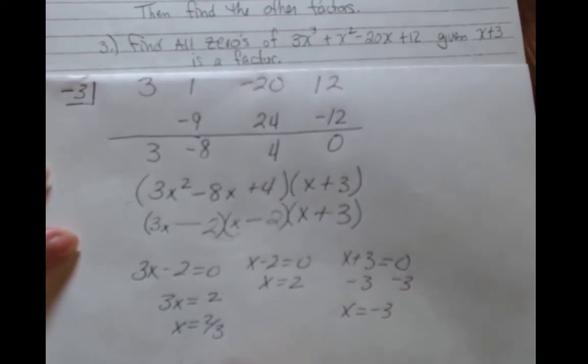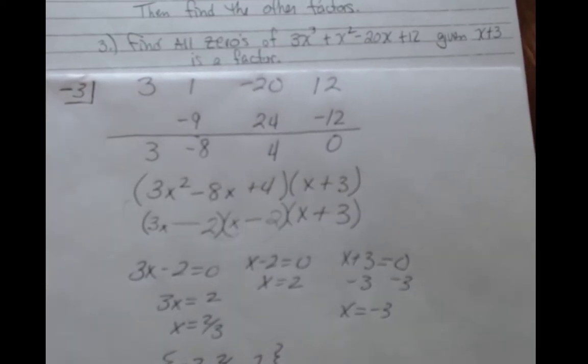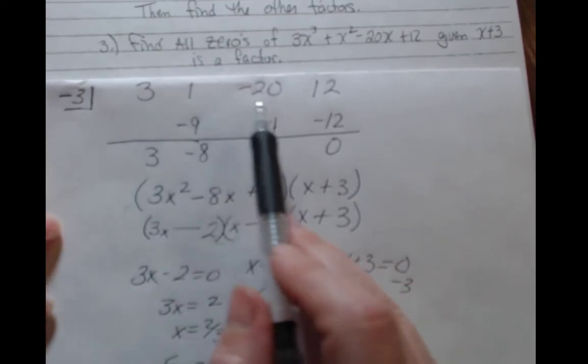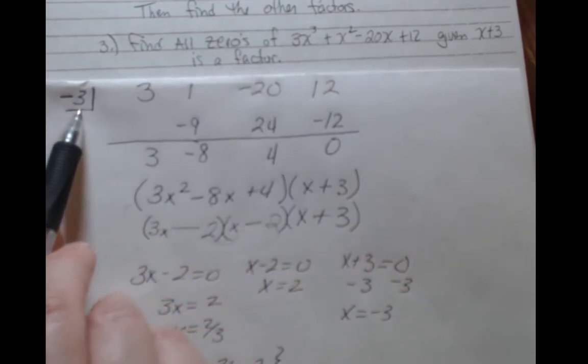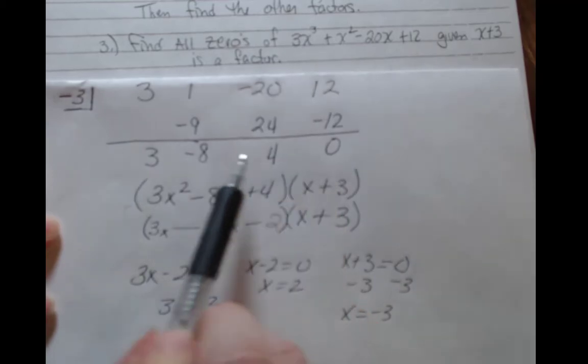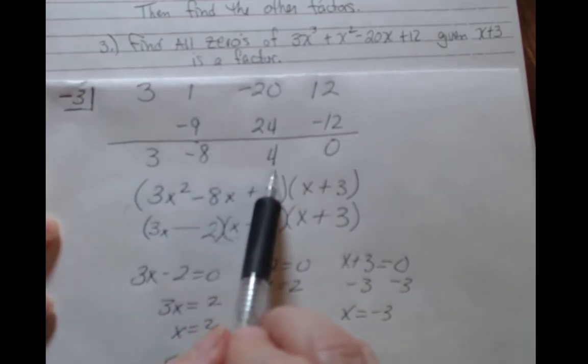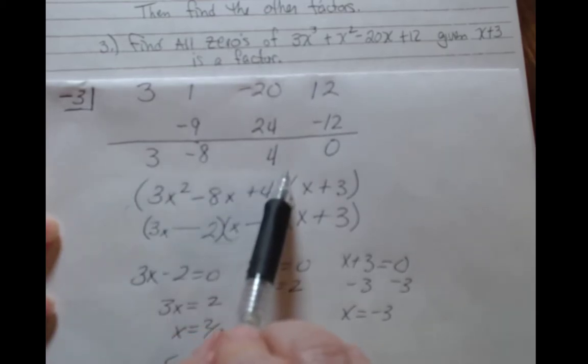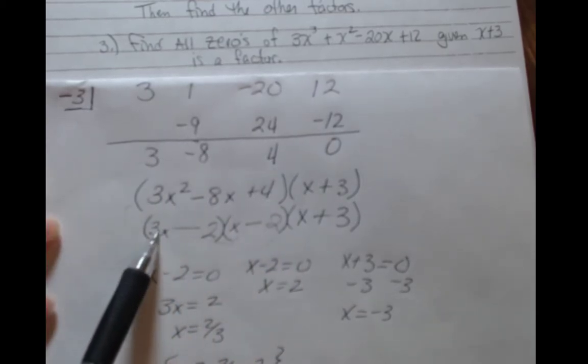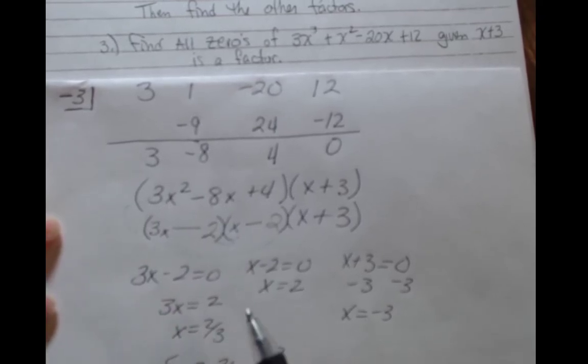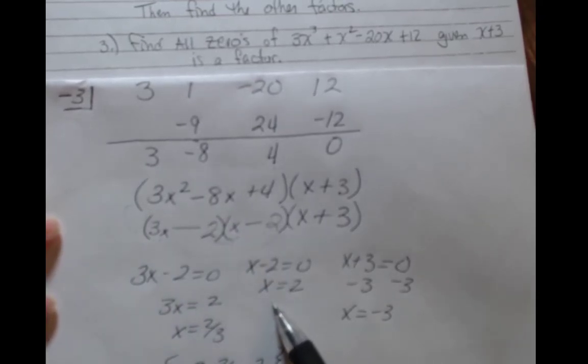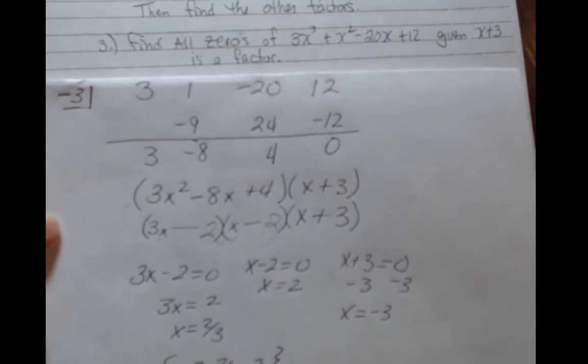So the zeros are -3, 2/3, and 2. That's in order of least to greatest. Those are the zeros of the function. How did we do that again? We took the polynomial and we divided by the known 0. We got a remainder of 0, which gave us a smaller polynomial, a quadratic polynomial. And we know how to solve quadratics. We can either factor or we can use a quadratic formula. Once we have it factored, we get the zeros from those factors and we have our zeros.